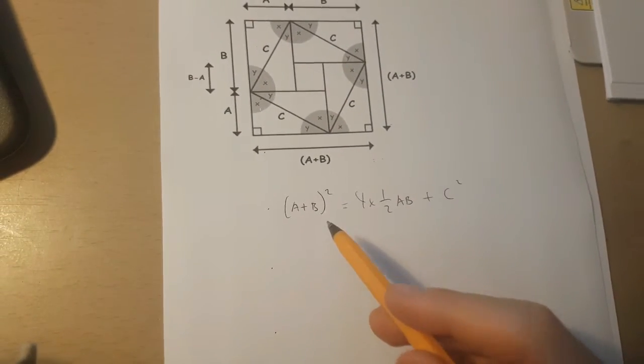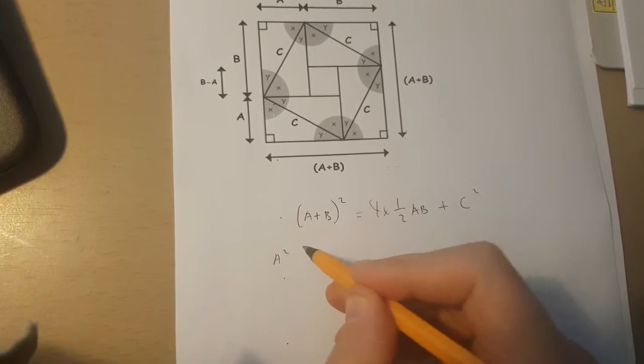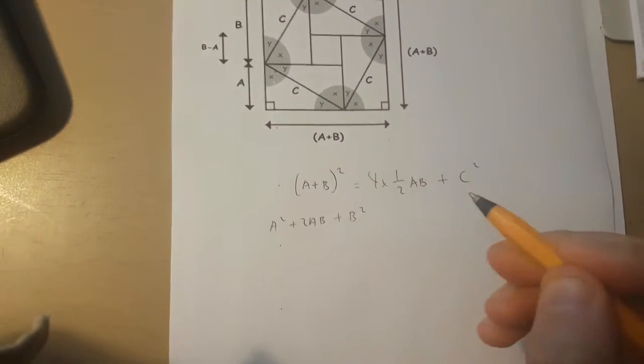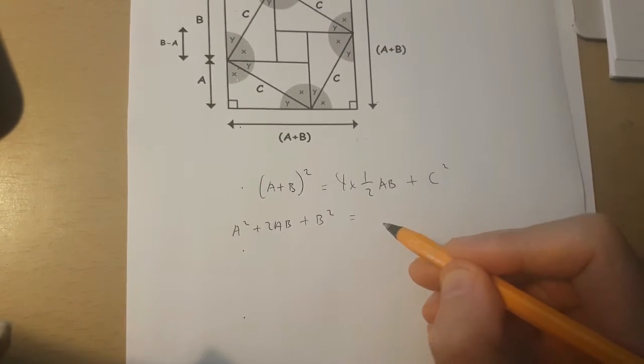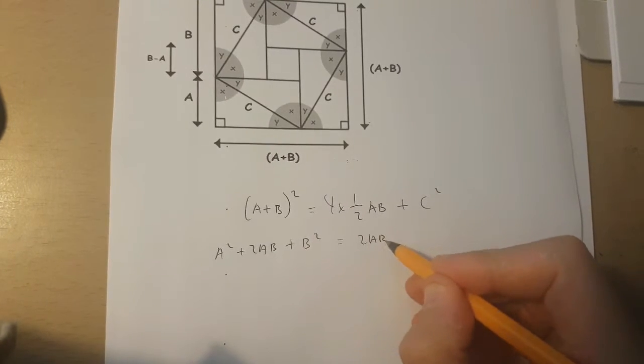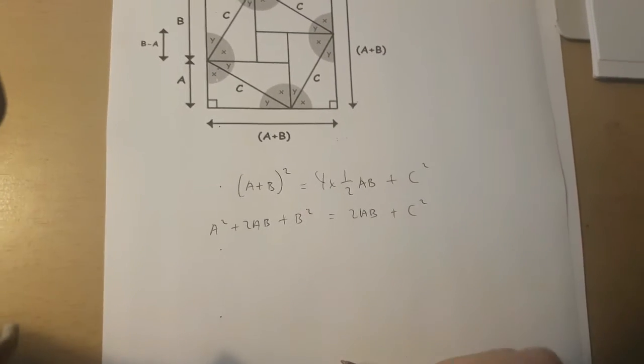Now, if I expand (a plus b) squared, I get a squared plus 2ab plus b squared. And this is equal to 4 times half ab, which is 2ab, plus c squared.